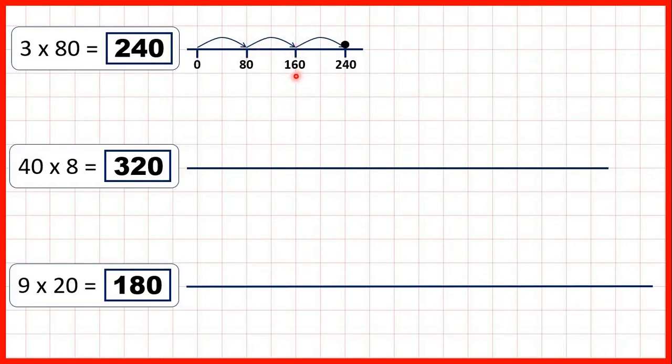So that's 2 times 80. But then if we add another 80, we get 240. Because 3 times 80 is 240. And you can see that counting in steps of 80 is just like counting in steps of 8, but with a 0 as our ones digit.